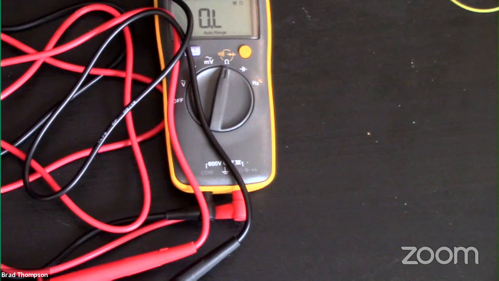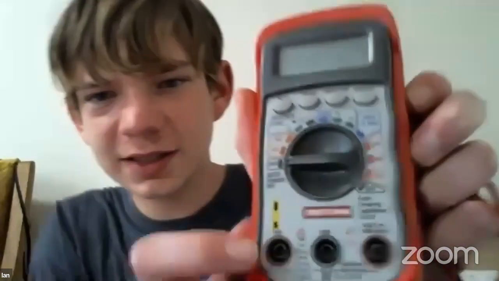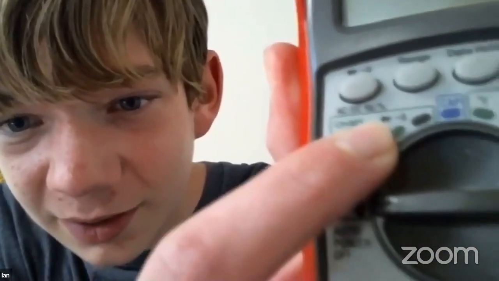So if you go back to the book, Brad? Yes. What does this symbol mean?